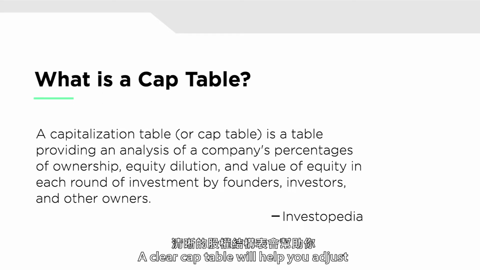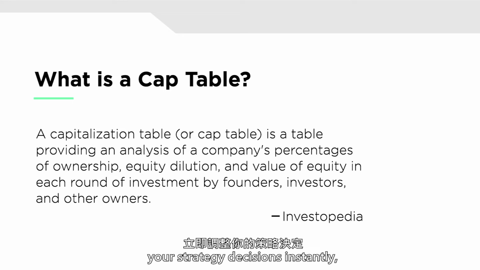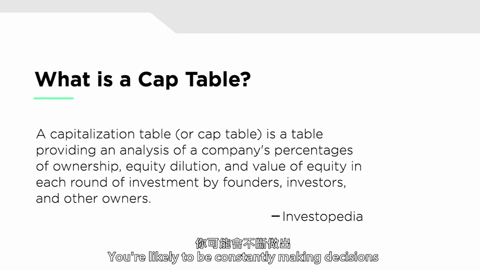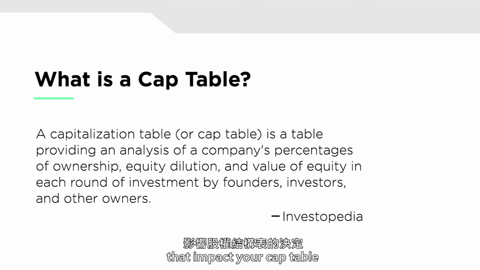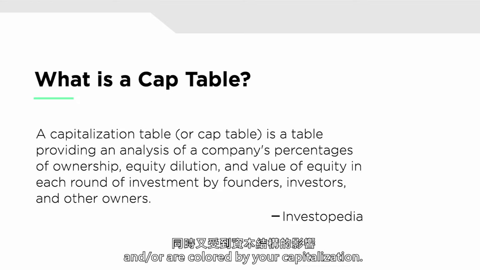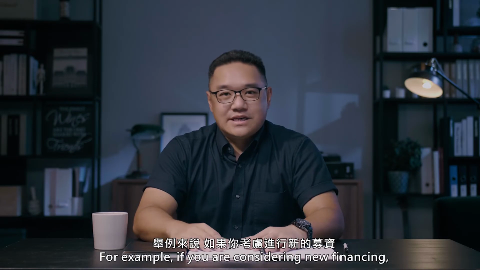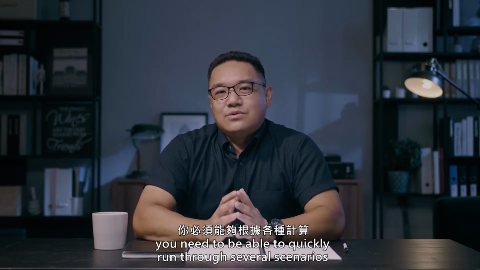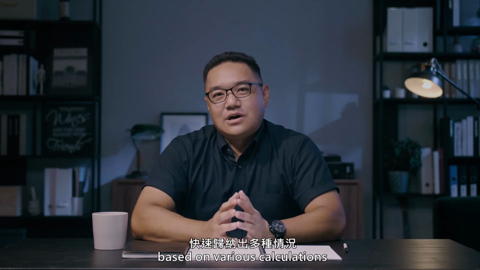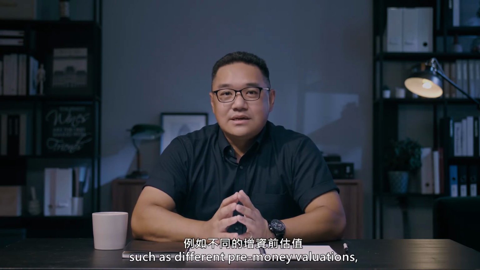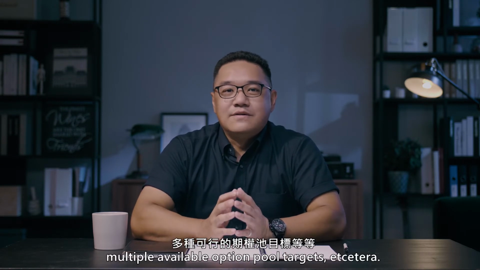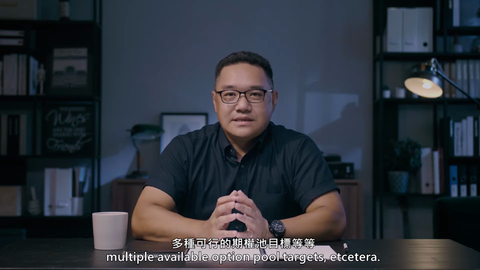A clear cap table will help you adjust your strategy decisions instantly, especially under the fast pace of the startup world. You're likely to be constantly making decisions that impact your cap table and are colored by your capitalization. For example, if you are considering new financing, you need to be able to quickly run through several scenarios based on various calculations, such as different pre-money valuations, varying round sizes, multiple available option pool targets, etc.